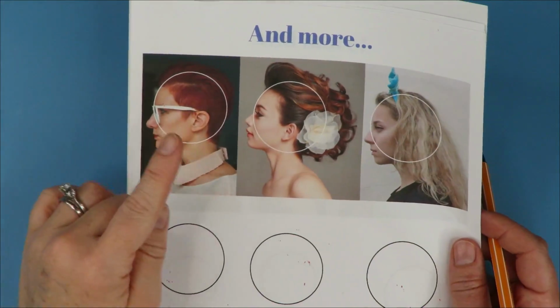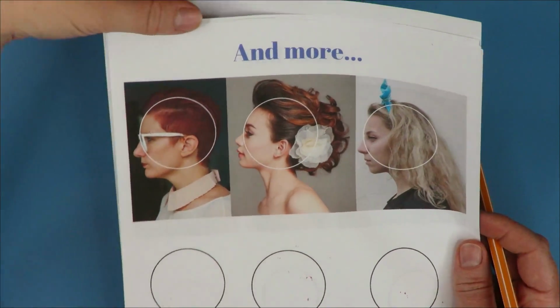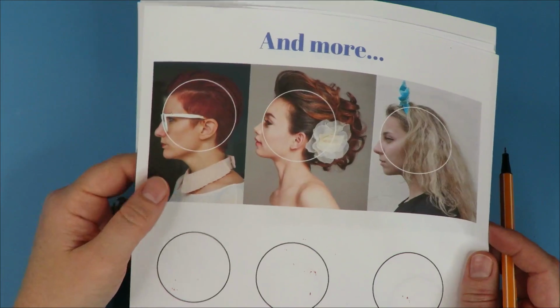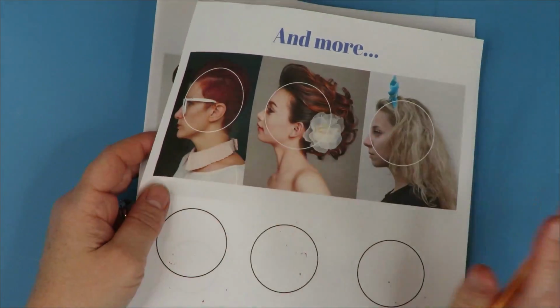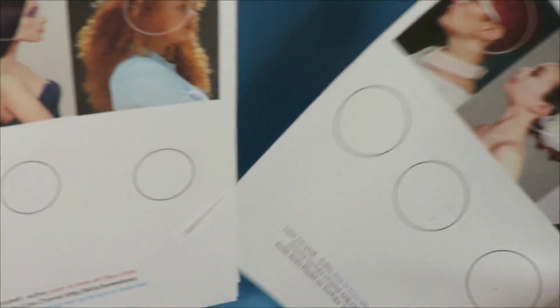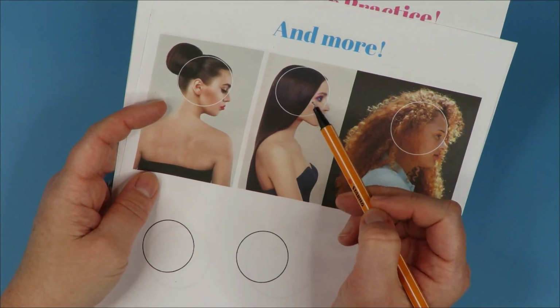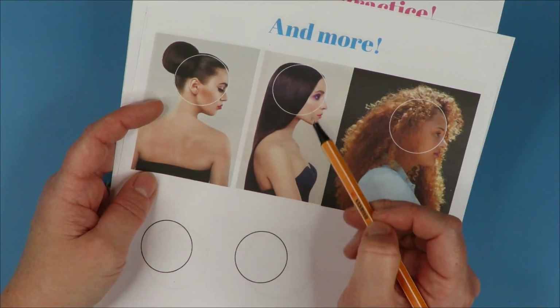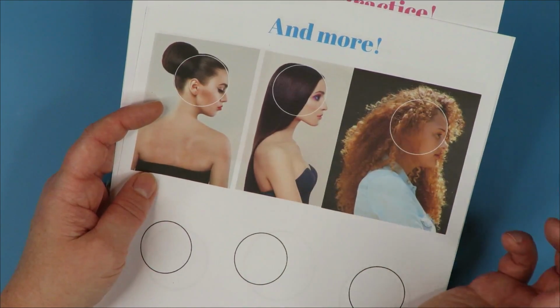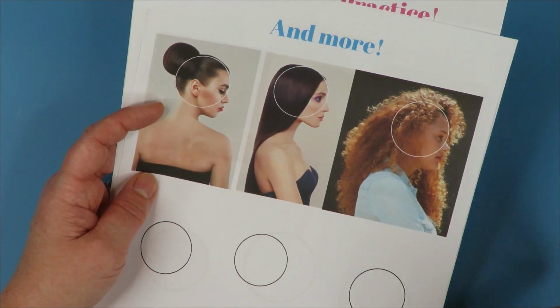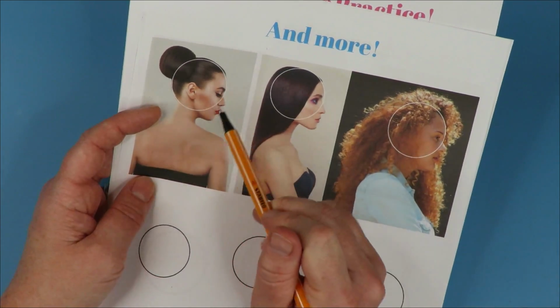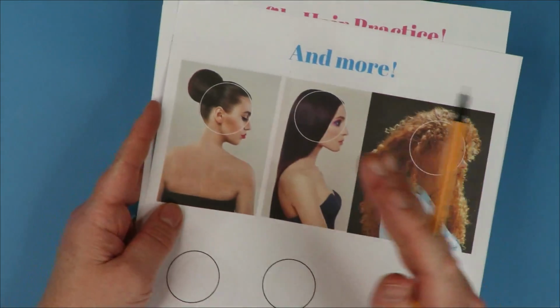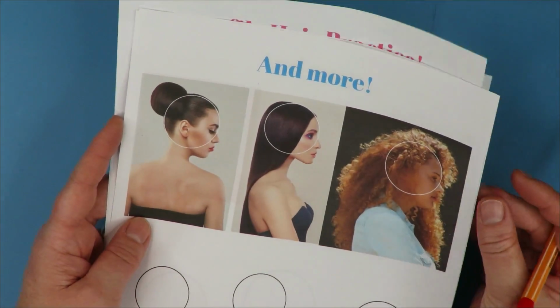So don't be intimidated when you're going through these sheets because each one is super different, but the rules stay exactly the same. Look at this one. It's fascinating to do the shape, but it's all still there. There's no ear, but the hairline is still the same. And again, your method should be exactly the same regardless of what your hairstyle is.